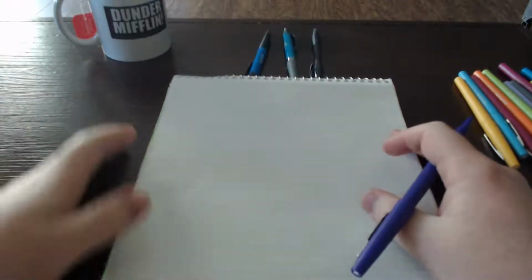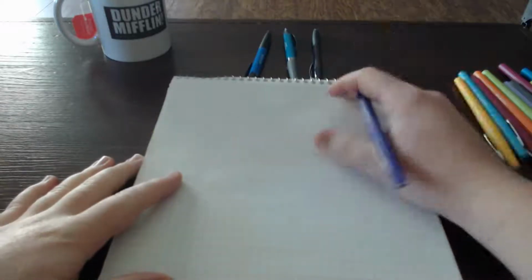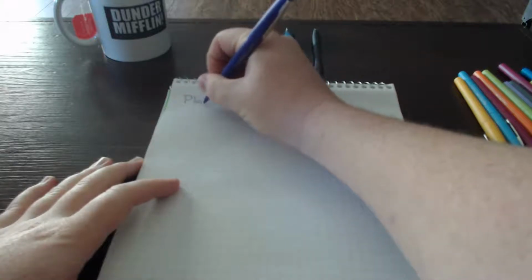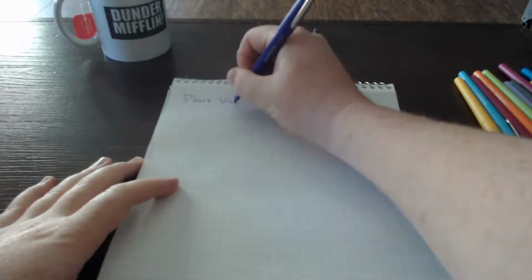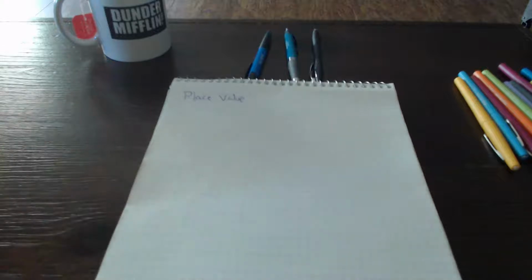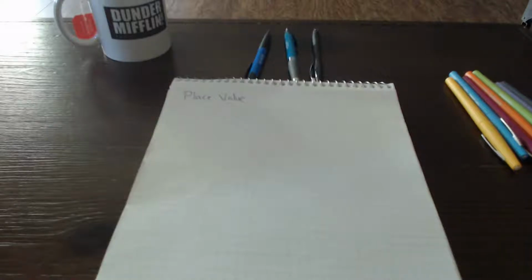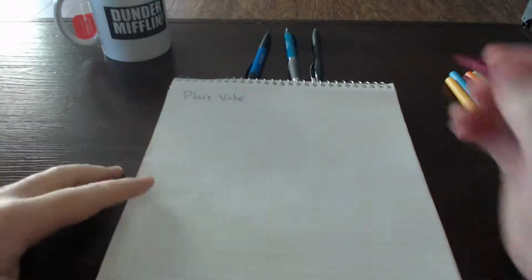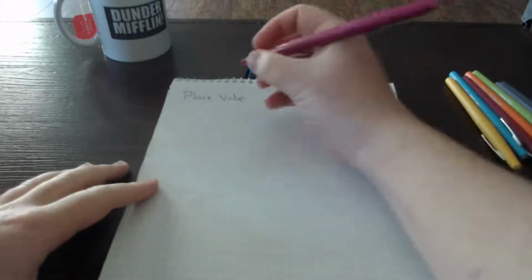Now, yesterday we were working on place value. Let me write that down. We just picked some random numbers. Nothing too exciting, nothing too difficult, just, hey, here we go, here's the number. So that's what I'm going to do right now. I'm going to pick a number, and we're going to move into the next part in just a minute. So just a quick recap.